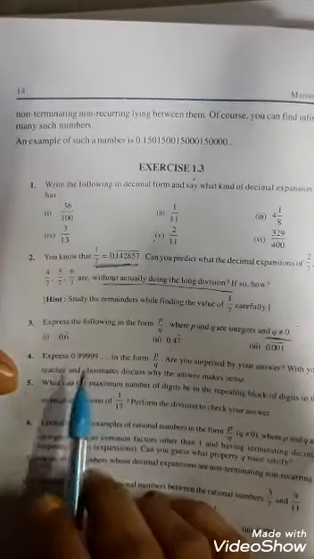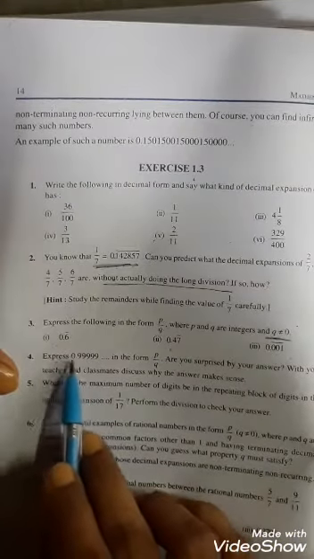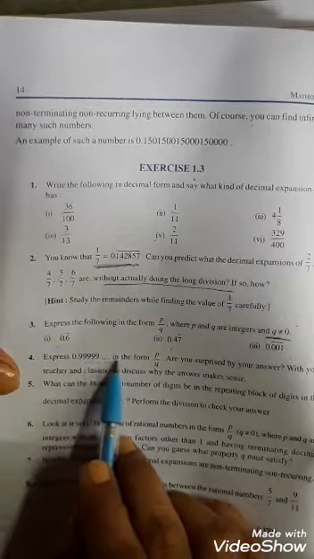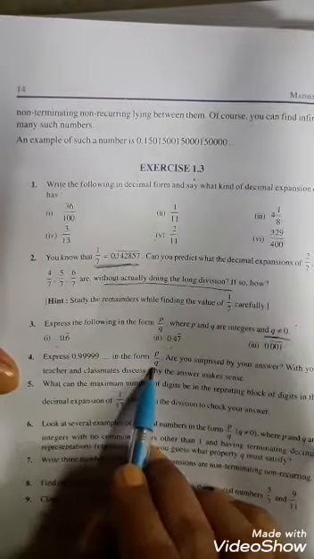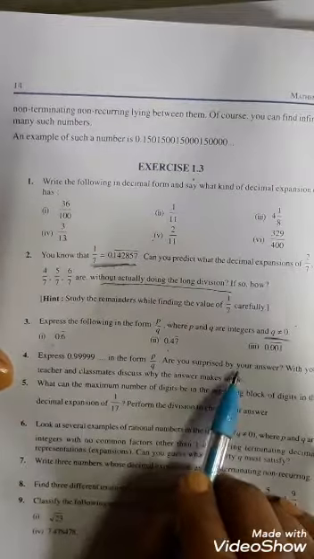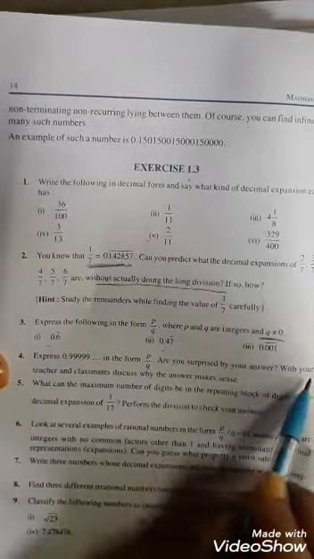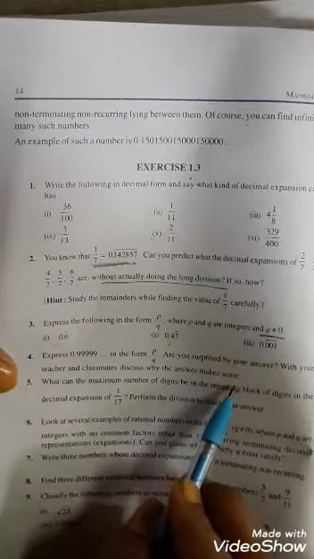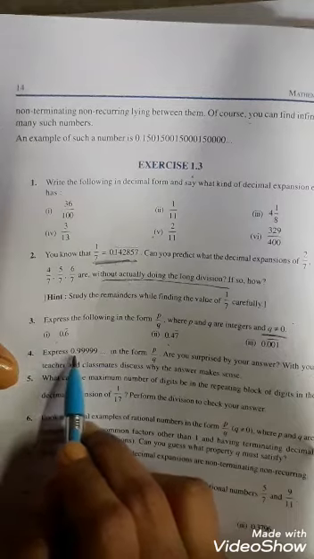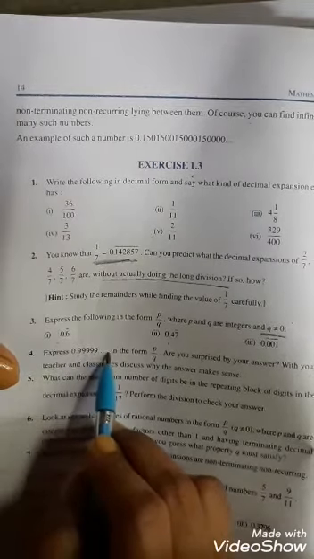Now see the fourth part of the sum: express 0.999 and so on in the form of p by q. Are you surprised by your answer? With your teacher and classmates, discuss why the answer makes sense. So first, check: express 0.999 and so on.